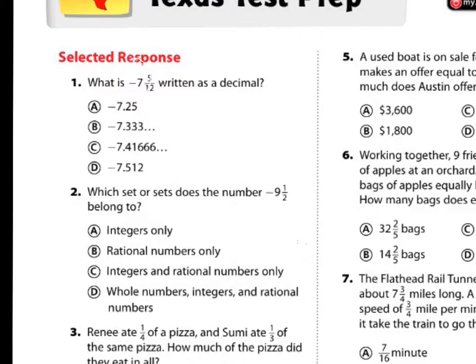Alright, you need to get out your Texas Test Prep. This should be a new copy. As long as you follow along and you do what I do and then you solve the problem, I'm going to give you some hints, some things that you can use to solve the problem, and then you need to go and solve the problem yourself. It is due at the end of the class period. Should be an easy 100 as I go through these problems with you.